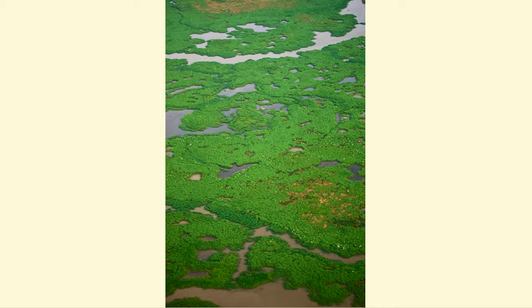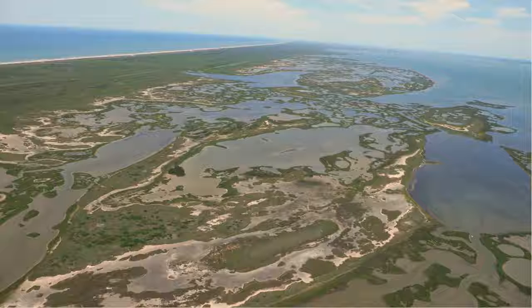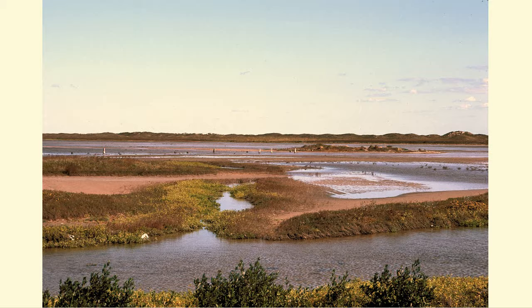Rains fill these depressions, and sometimes storms push salt water into them. Coastal wetlands can also form in low-lying areas of land where rivers flow into estuaries and bays. Many coastal wetlands have water levels and salinities that fluctuate daily because they are subjected to tides. These are called tidal wetlands and are the tidal flats, bays, marshes, and bayous that we see throughout the Texas coast.